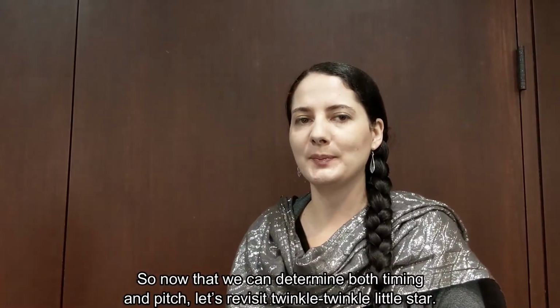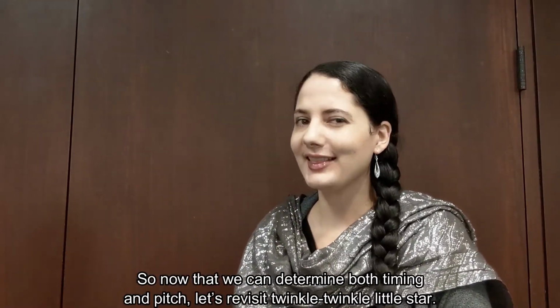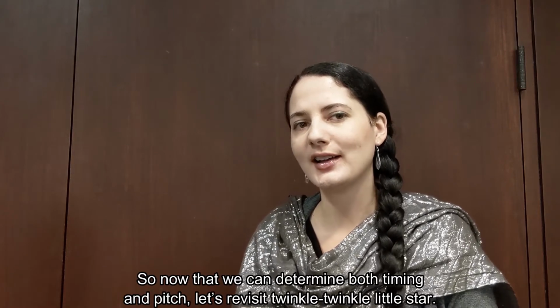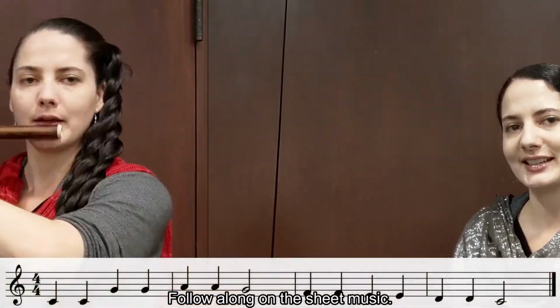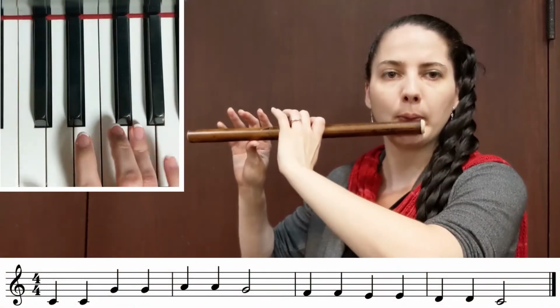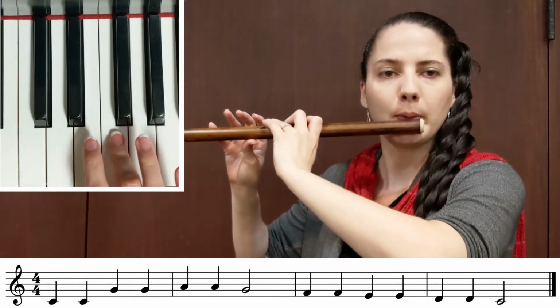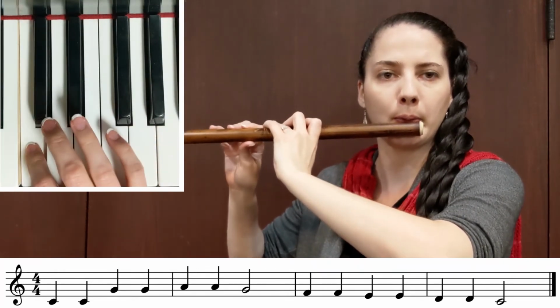So now that we can determine both timing and pitch, let's revisit Twinkle Twinkle Little Star. Follow along on the sheet music. Twinkle, twinkle, little star, how I wonder what you are.